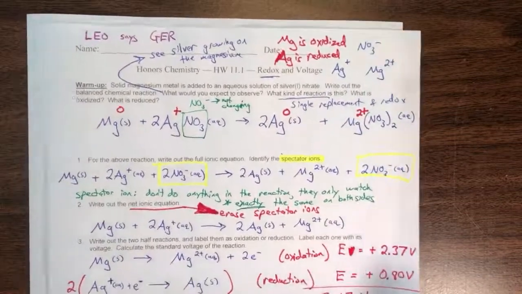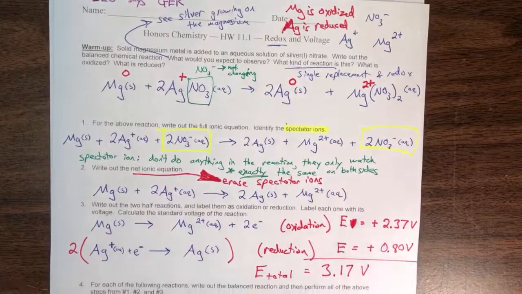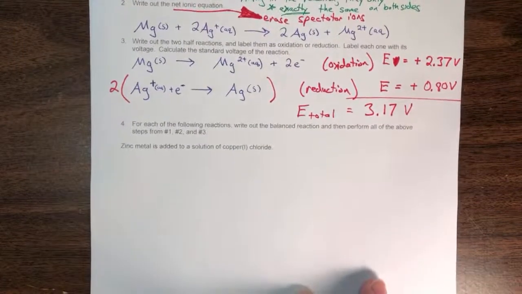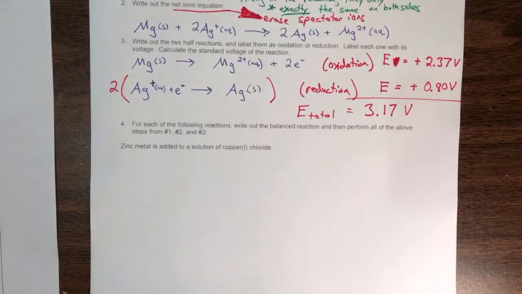All right. Last time we went through that example, and we want to do the same thing for a couple other examples here. So we have zinc and copper 1 chloride.